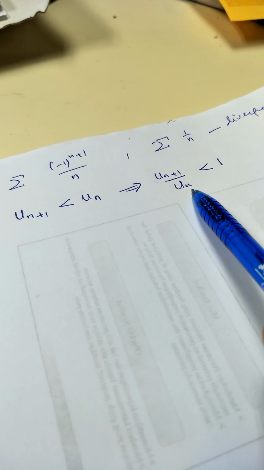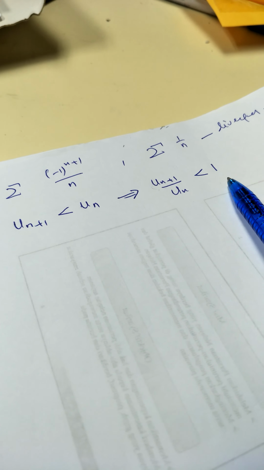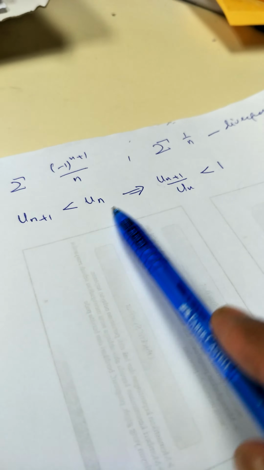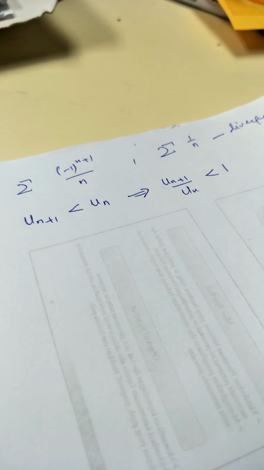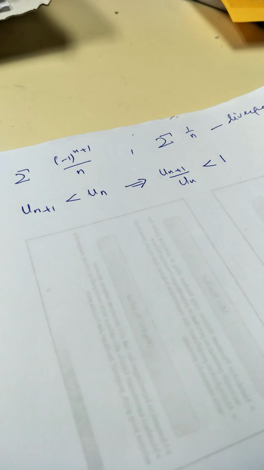Using the relationship that U_{n+1} is less than U_n, I can write U_{n+1} over U_n is less than 1. If I can show this, it means the series satisfies that condition, and then if we take a limit of each term and it shows 0, we can say the series converges.